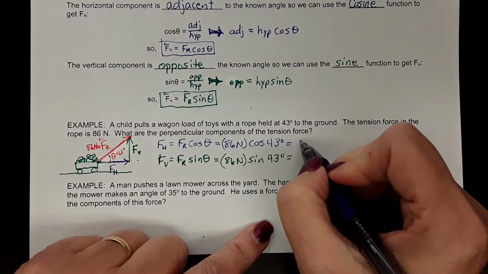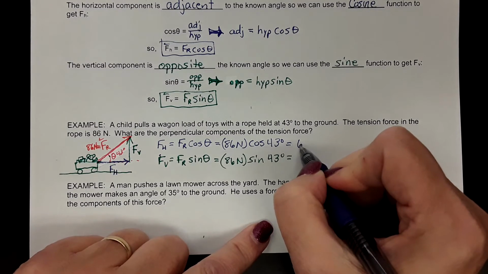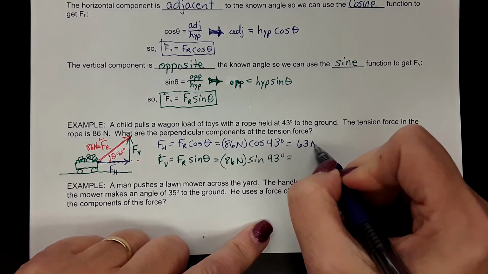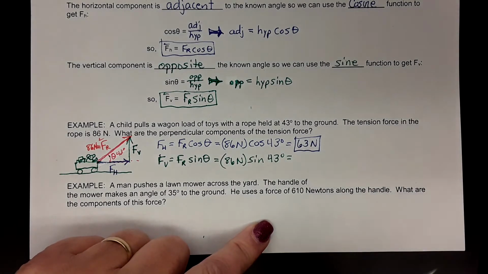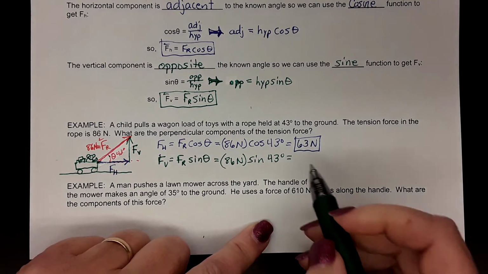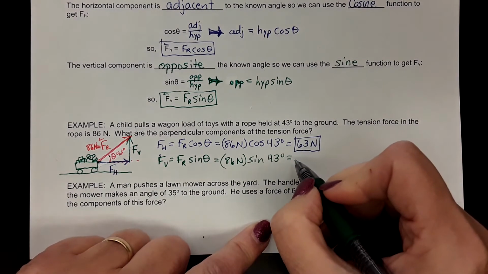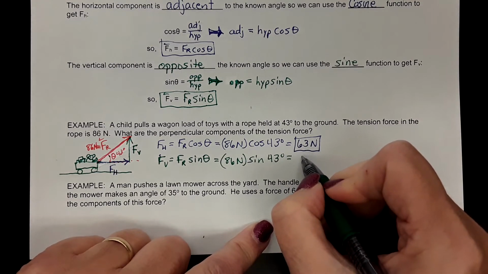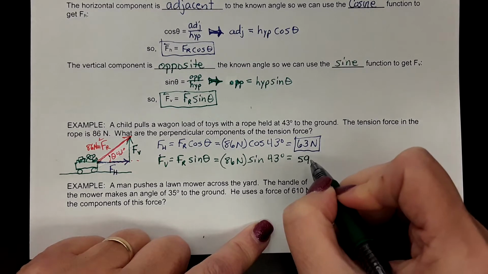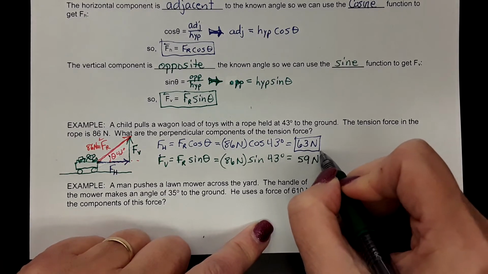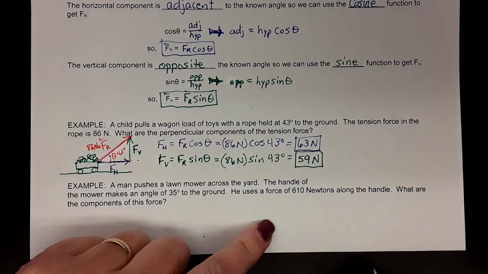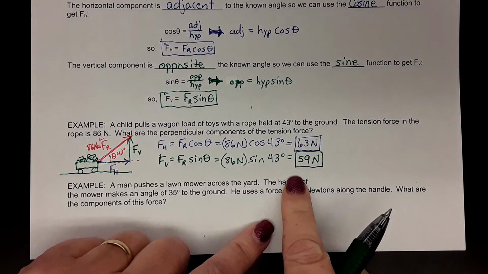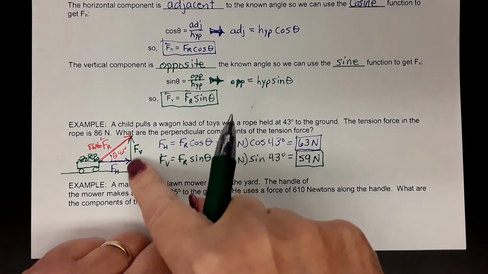Okay, now if you stick those into your calculator, let's see what you get. For the horizontal component, you can check it to make sure that you're doing it right. You should get 63 newtons, okay? And the vertical component, you should get about, oh, if we round to two digits like that one, that would be 59 newtons. Okay? So those are the magnitudes of the two components.